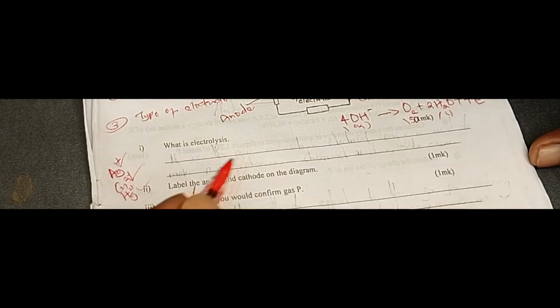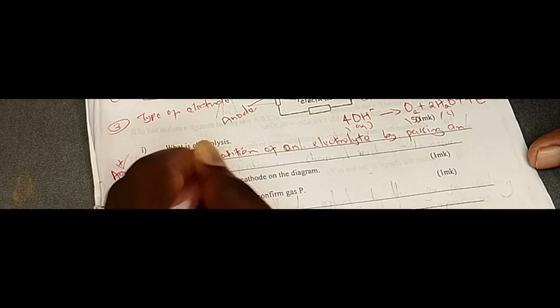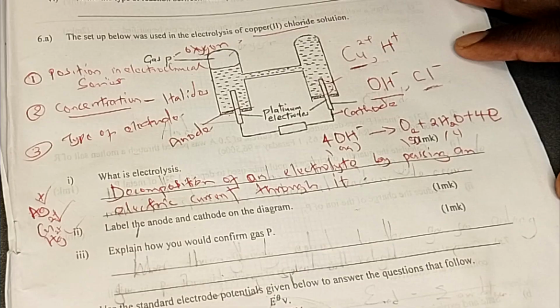What is electrolysis? From the knowledge we have of electrolysis from Form 2, Form 4, we can say it is the decomposition of an electrolyte by passing an electric current through it. So you are decomposing an electrolyte by passing an electric current through it.